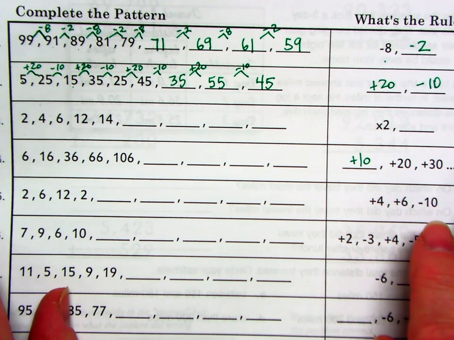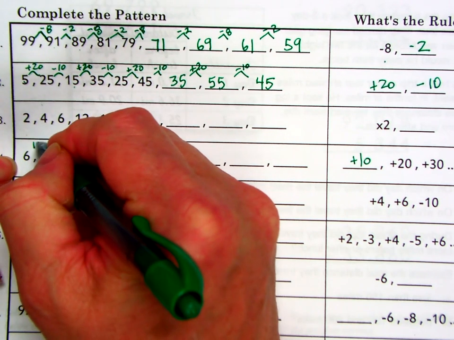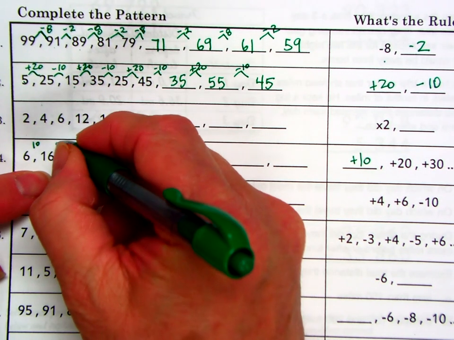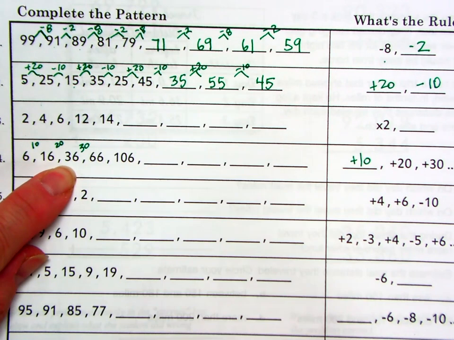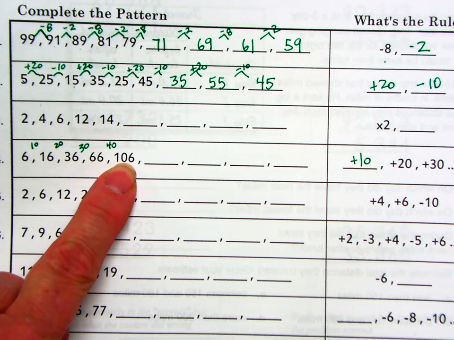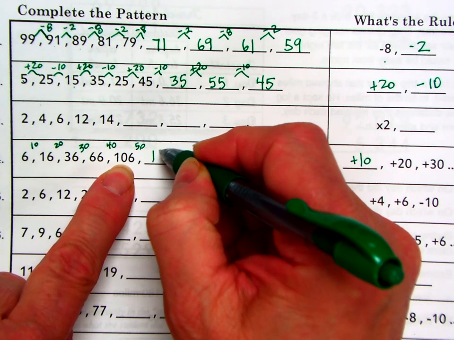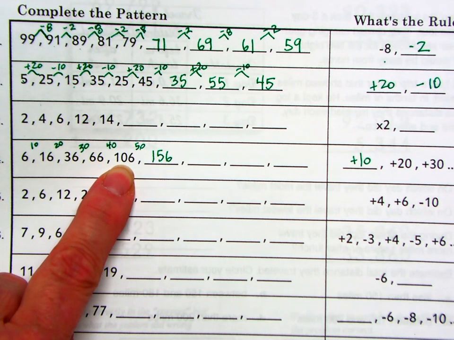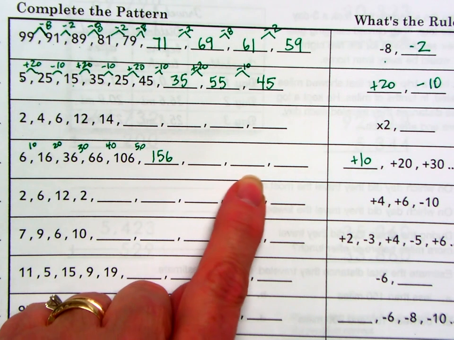Okay? So 6 plus 10 is 16, plus 20 is 36, plus 30 is 66, plus 40 is 106, plus 50 is 156, and then you can keep going from there. Plus 60, plus 70, and plus 80.